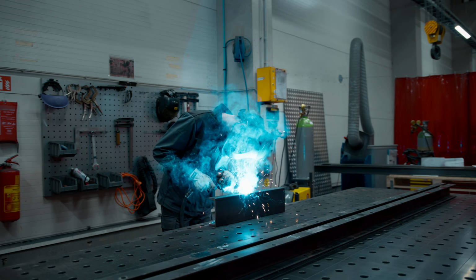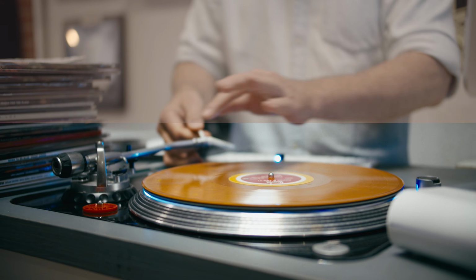In this video, I'm going to break down my color grading workflow in these three different scenes. The first scene is the office scene of a close-up guy. The second one is the welding scene, and the third one is the scene from the record store. The first two scenes are recorded using a Pocket 6K camera, and the third one is recorded using a Pocket 4K camera.